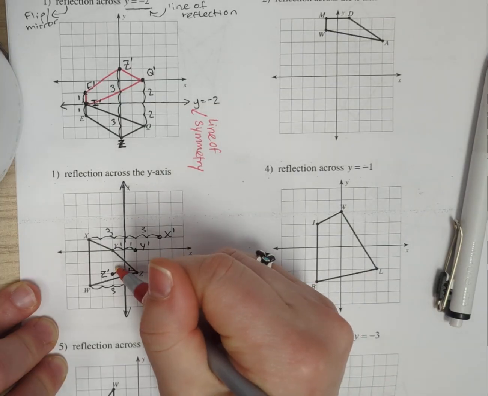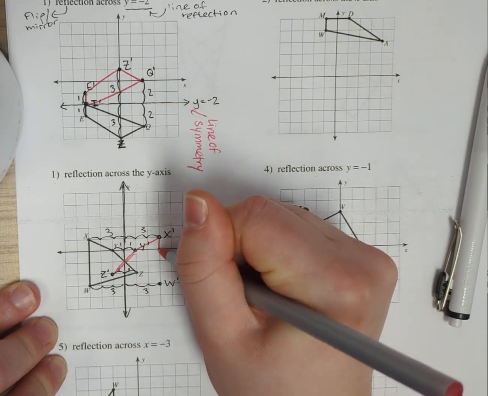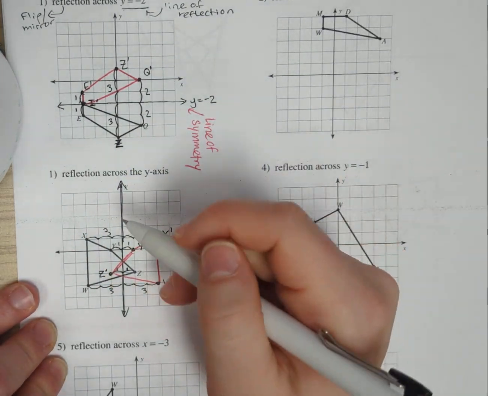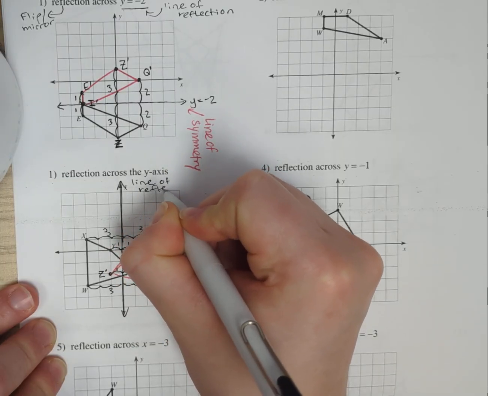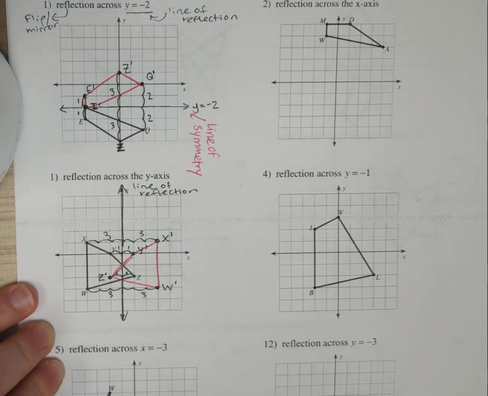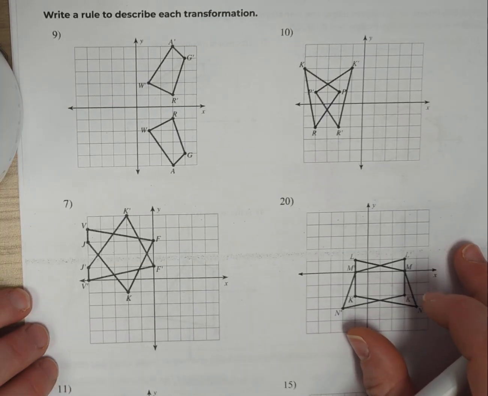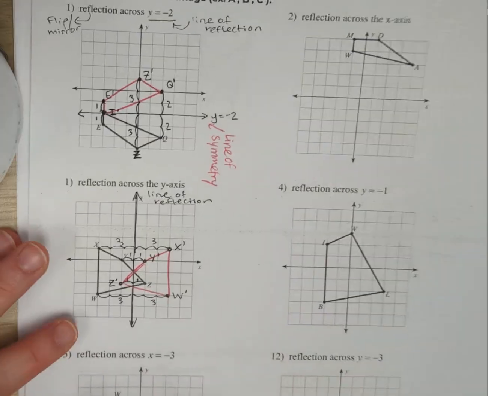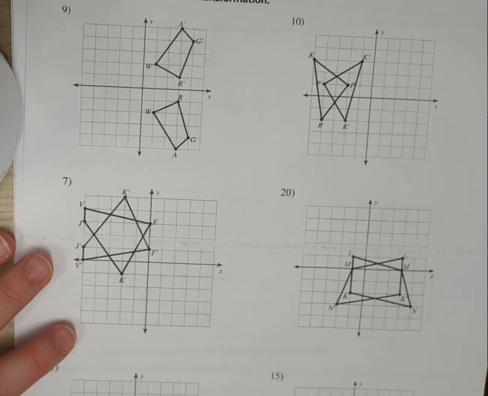Again, we're going to connect our dots to make our image. And look how nicely this line of reflection cuts our shape in half. So that brings us to our next type of problem, where we have a reflection and we need to find the line of reflection. Just like we see here, the line of reflection is our line of symmetry, and we're going to have the same thing here.